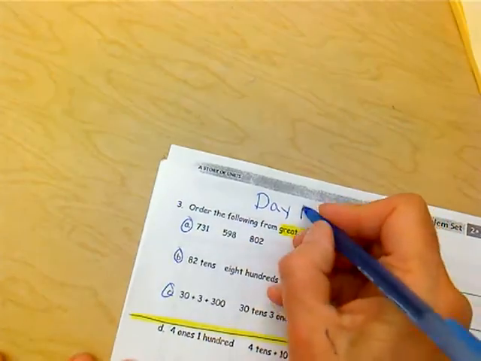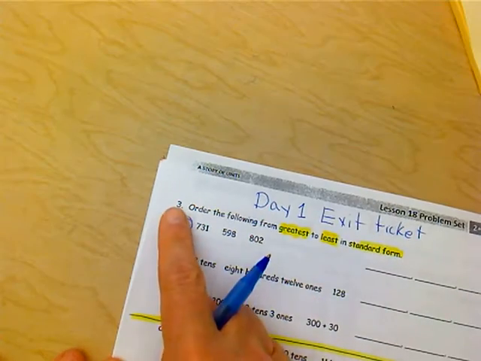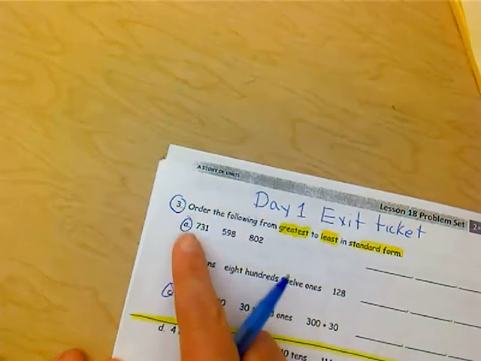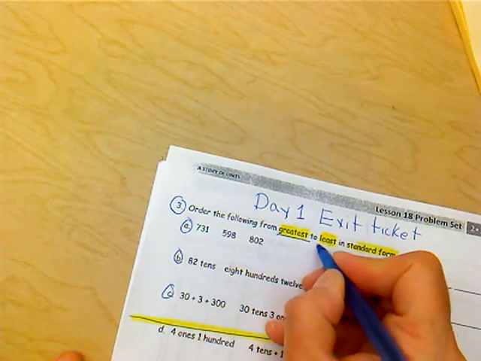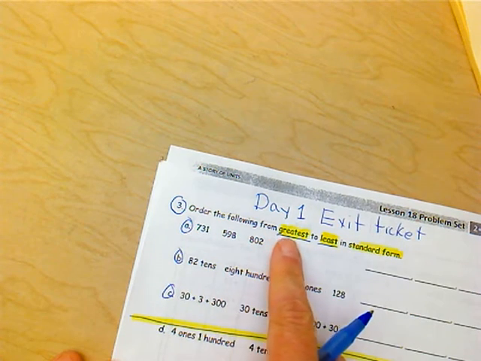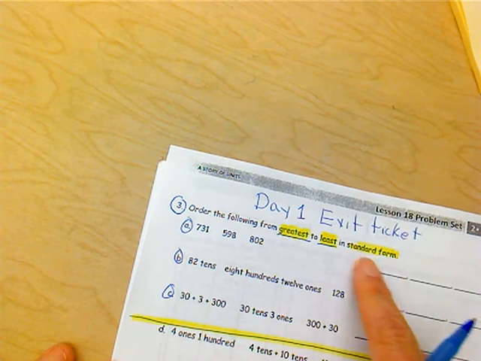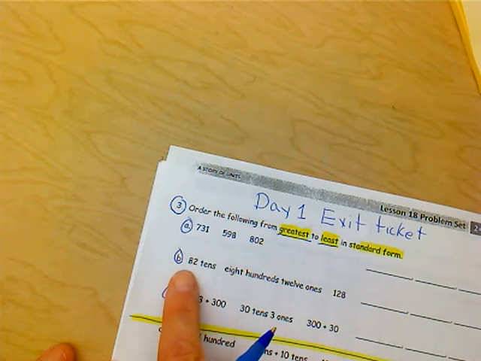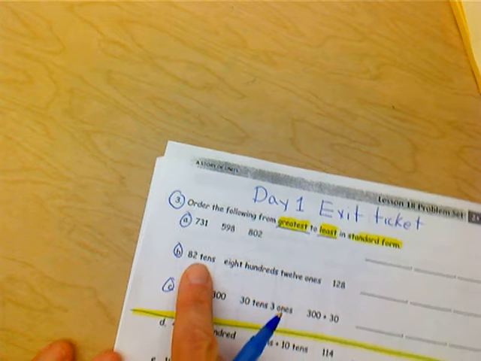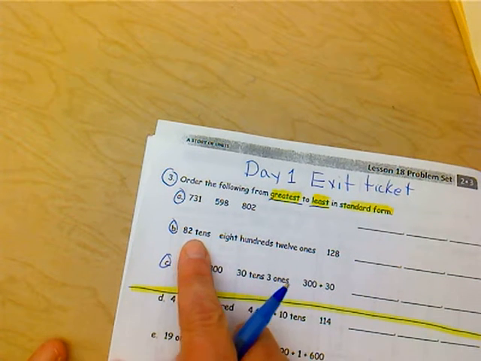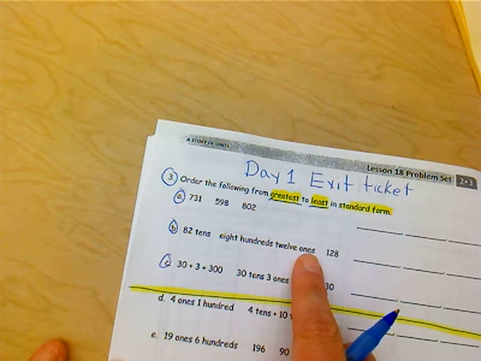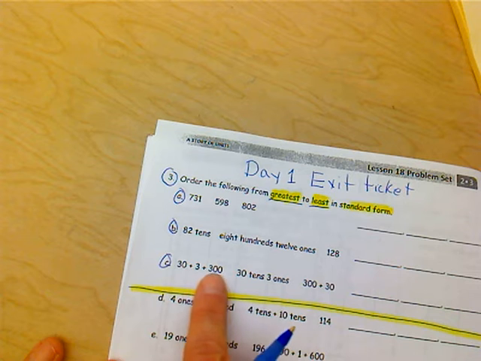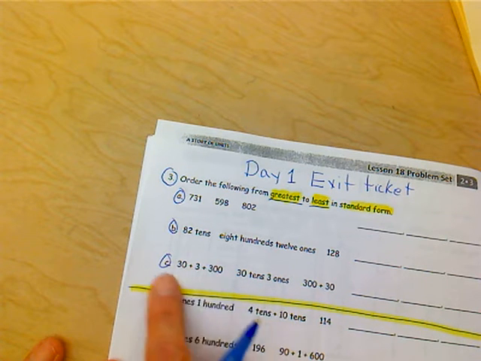your exit ticket. This is for day 1, and it will be problem 3, and you'll be doing A, B, and C. Please pay attention to the fact that this time they're asking you to order these from the greatest to the least, and you do need to show standard form on each number. So if you have 82 tens, you need to tell me what the value of 82 tens is. You need to tell me what 800s 12 ones, what is the value of that? What is the value of this expanded form in a standard form number?